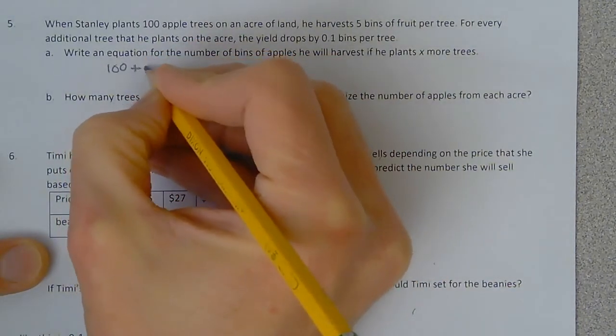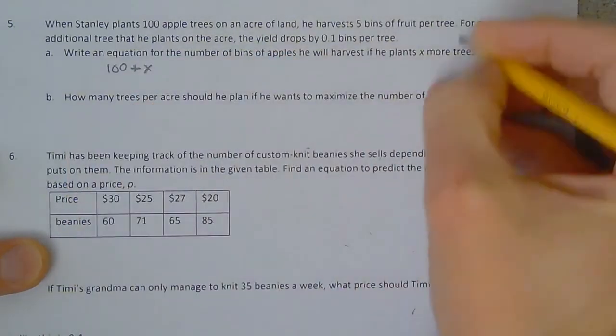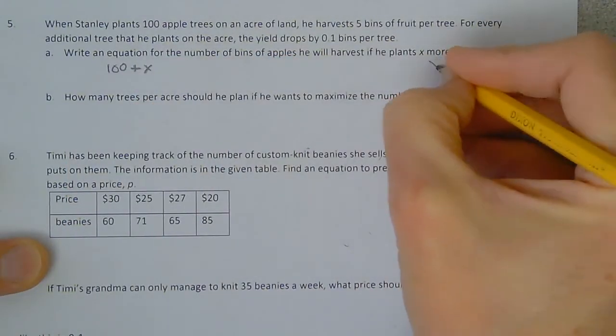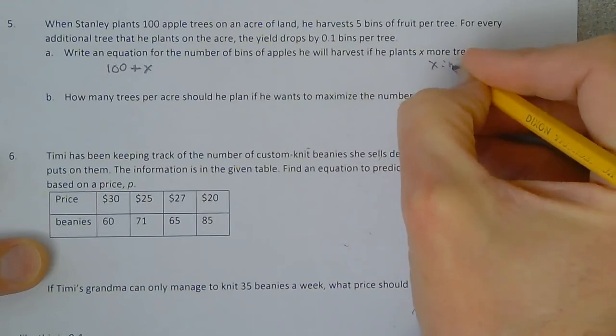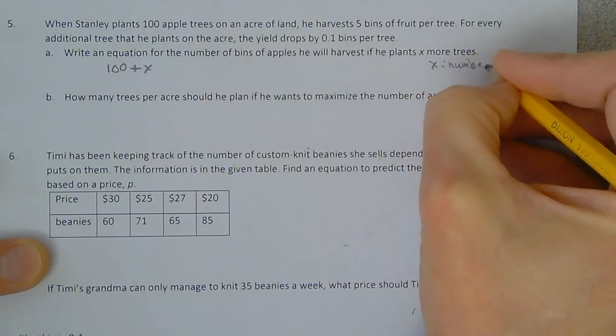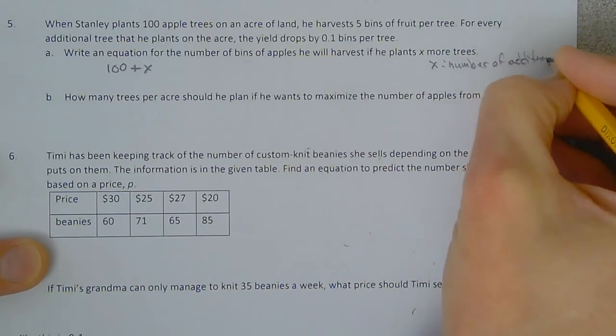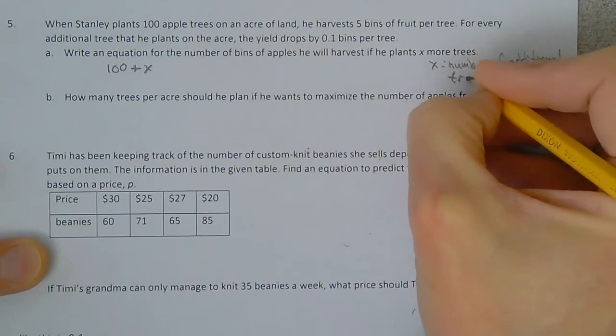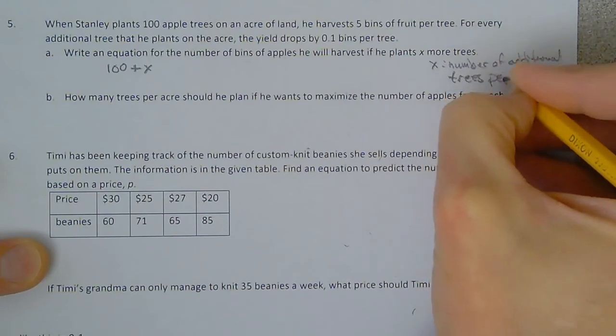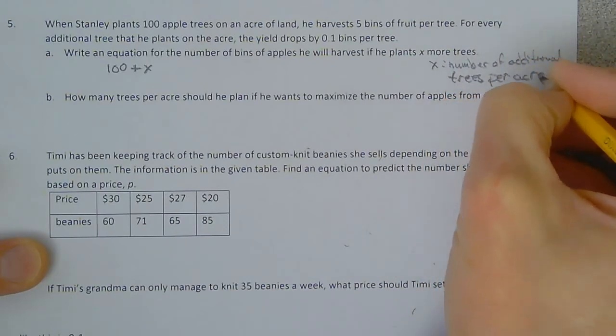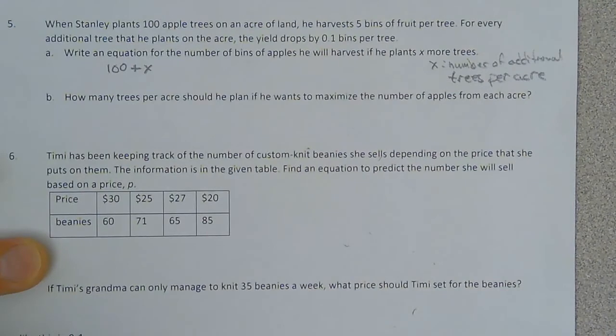So let's define our variable here. X will be the number of additional trees per acre that he plants. Okay, so he's going to crowd some more in there.